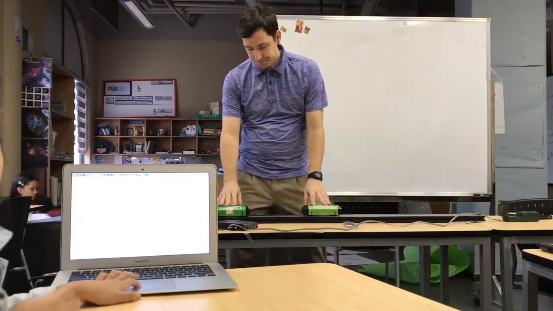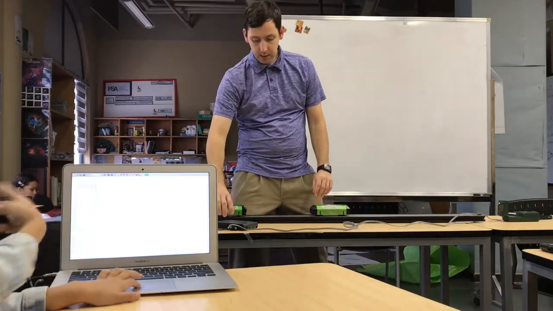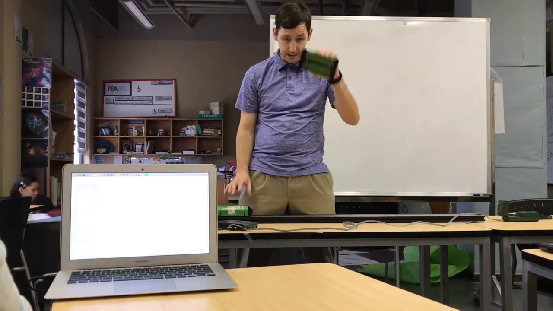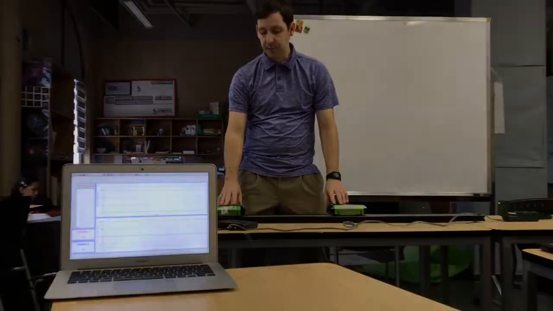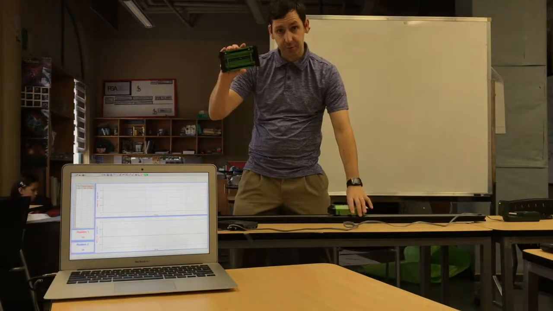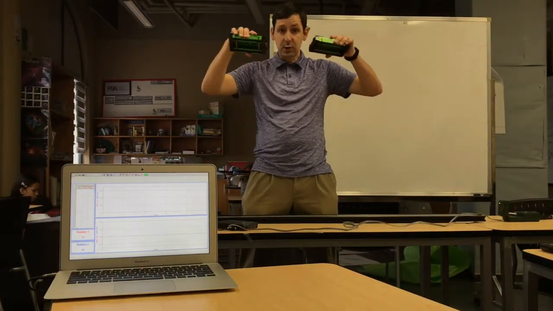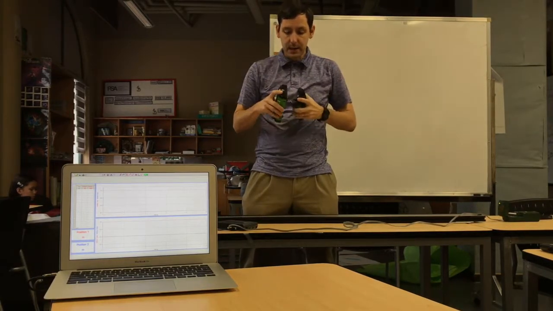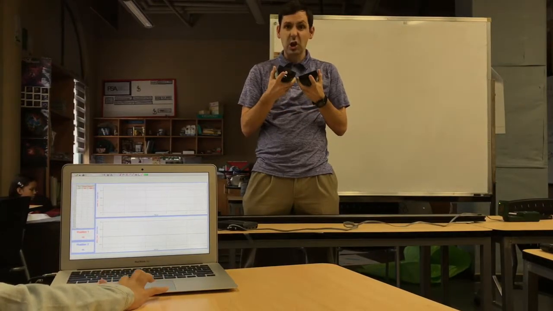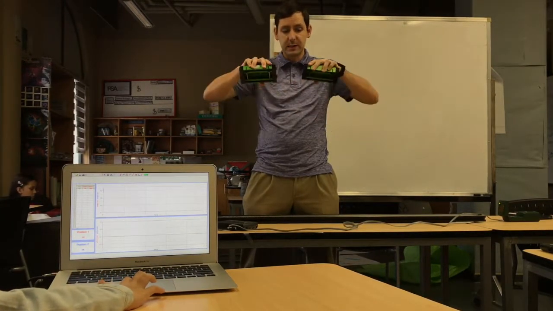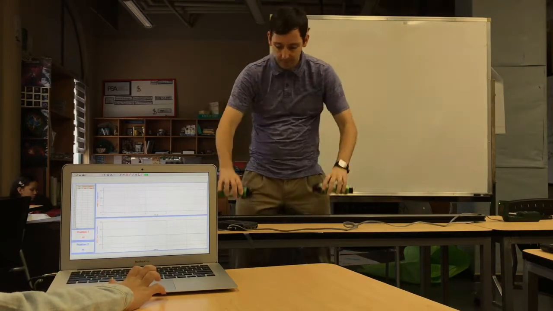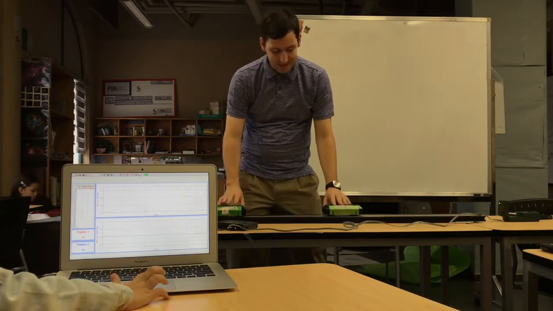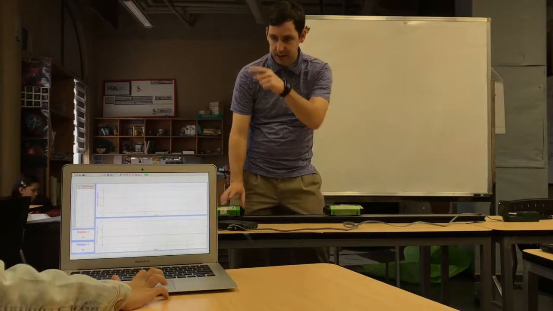Okay, here we go. So the red line is going to be this cart right here, and the blue line is going to be this cart right here. I'm going to give the red line, the first cart, a little bit of a push. It's going to run into this one. Right now, these two sides that are going to bump into each other are the soft sides of a Velcro, which means they're just going to collide and keep going. This is what we call an inelastic collision. All right, go ahead, Callista.